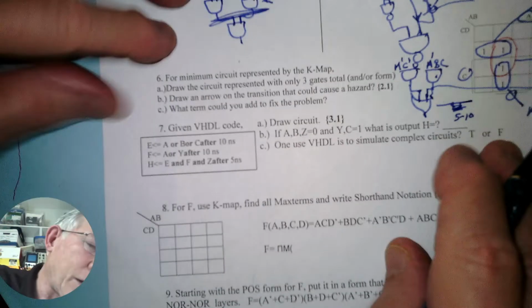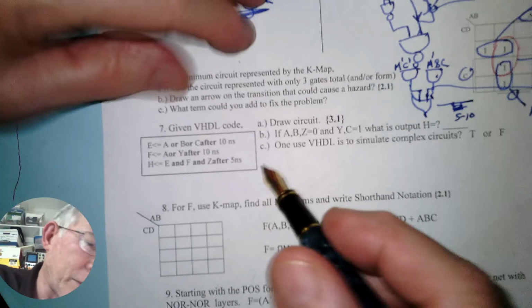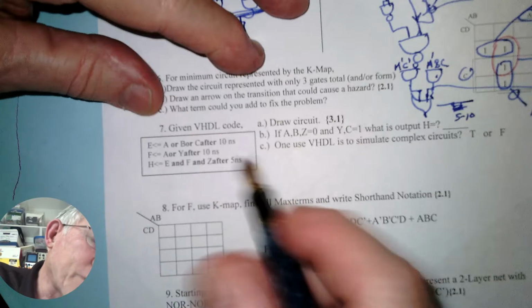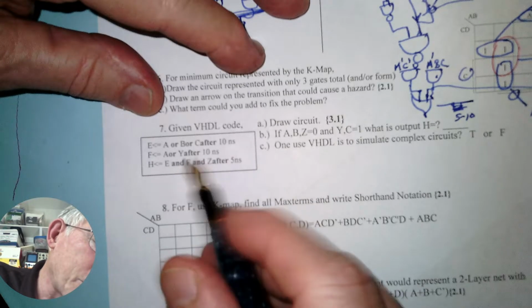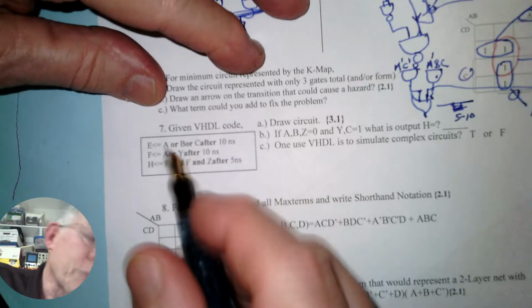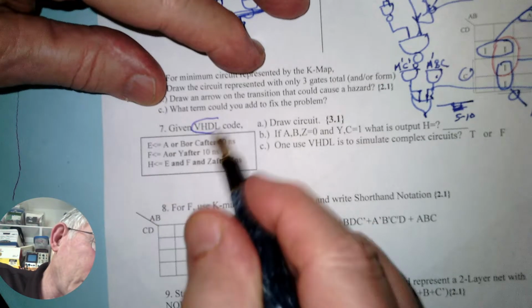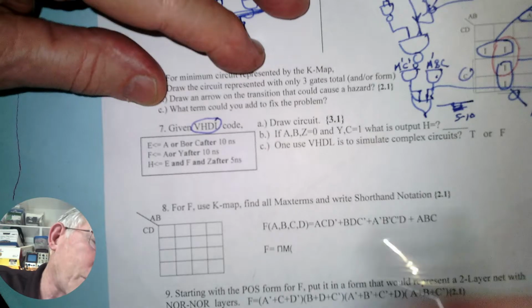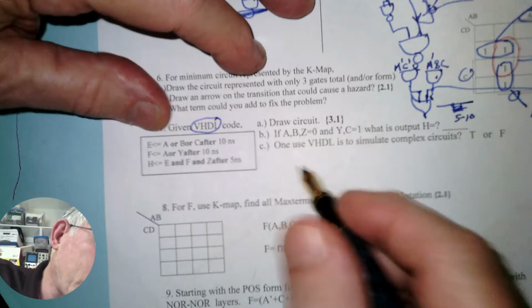All right. Now we have a little bit of VHDL code to deal with here. So we have this, and this was an old test, so it was written in VHDL. But of course, our test is going to be in Verilog. So here's what this would look like in Verilog.